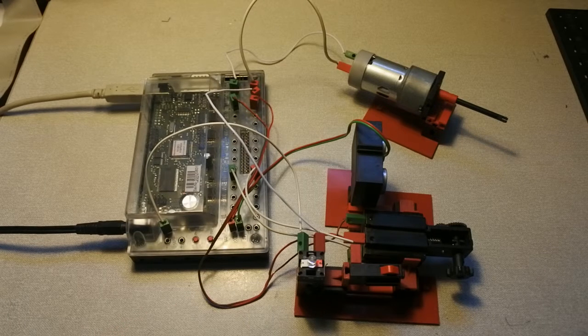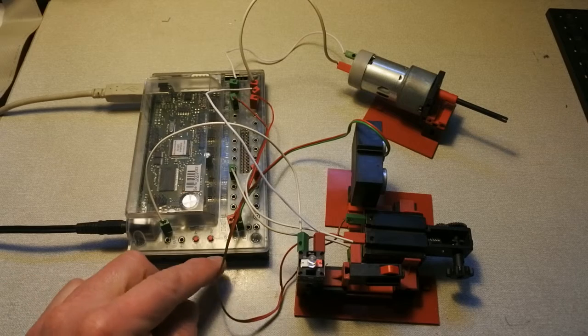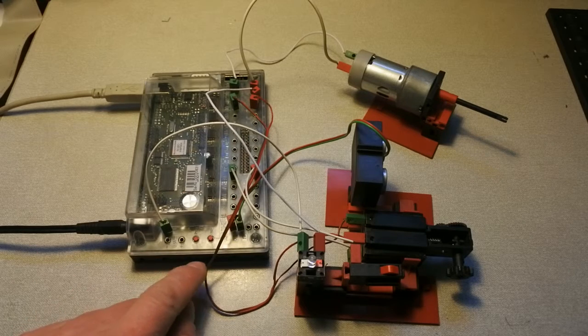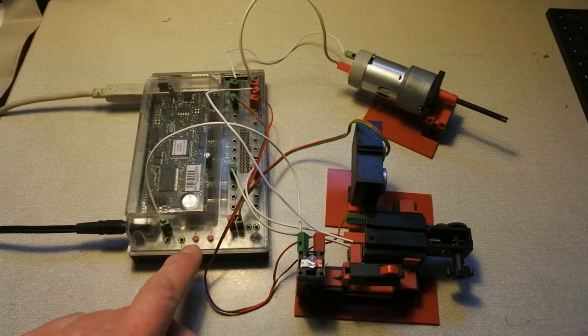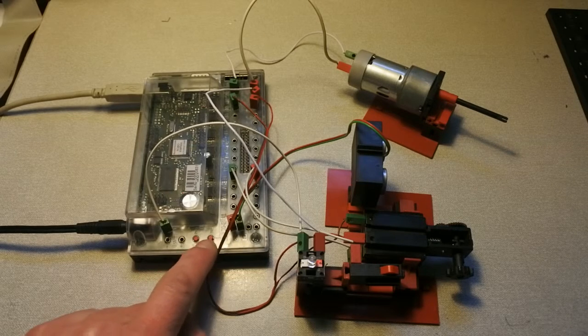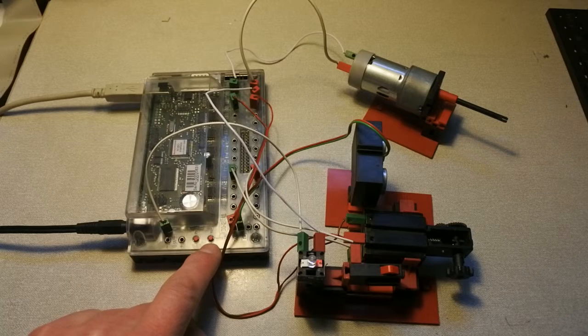It has also 3 means of memory, 2 flash memories and random access memory, which is volatile memory. I'm using flash 1 and random access memory.